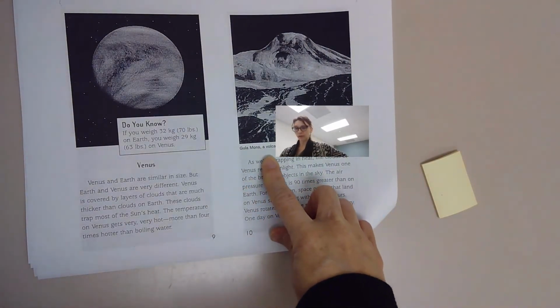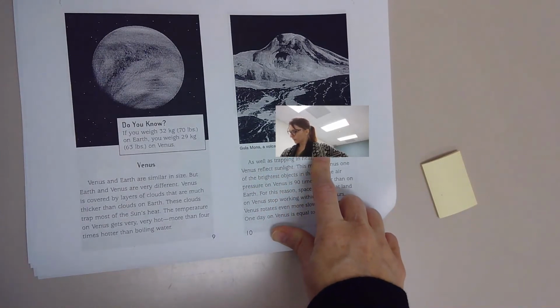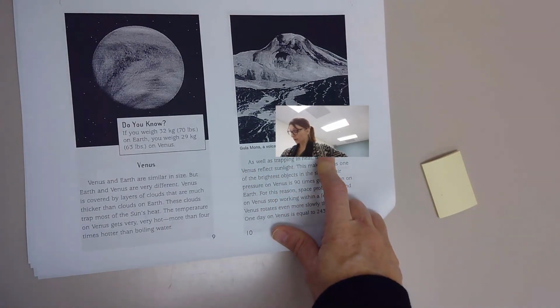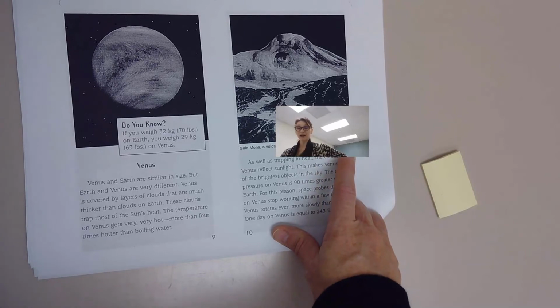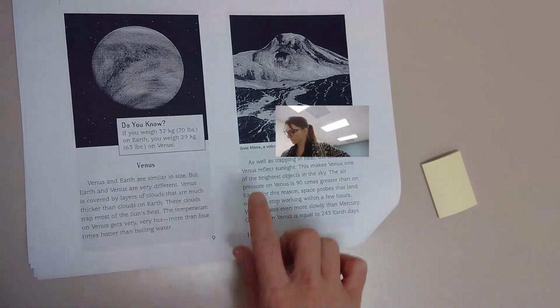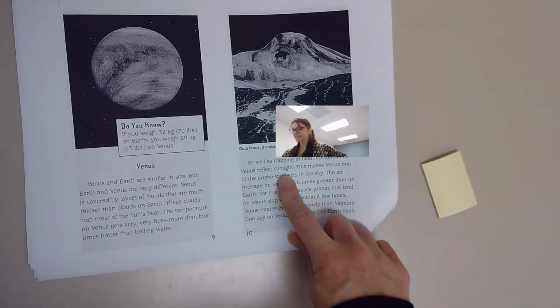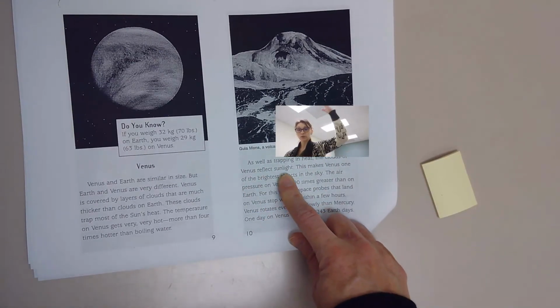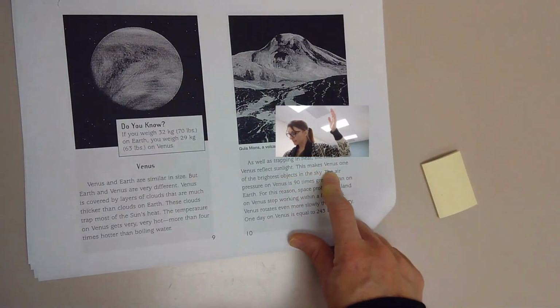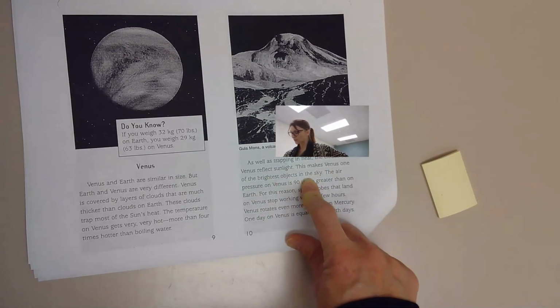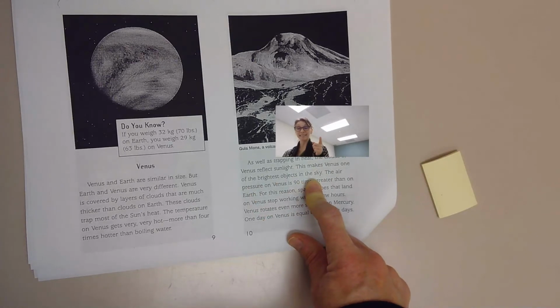Guillemons, a volcano on Venus, is almost 3.2 kilometers, 2 miles high. As well as trapping in heat, the clouds of Venus reflect sunlight. So the sun's rays are coming, but they reflect them. This makes Venus one of the brightest objects in the sky. If you go outside and look up into the night sky, you can see Venus.